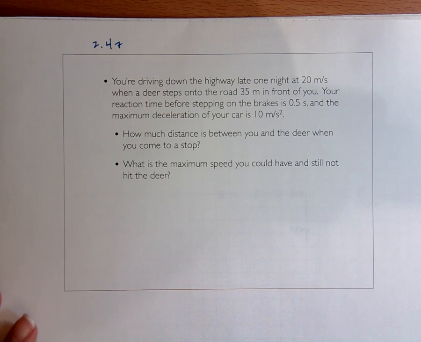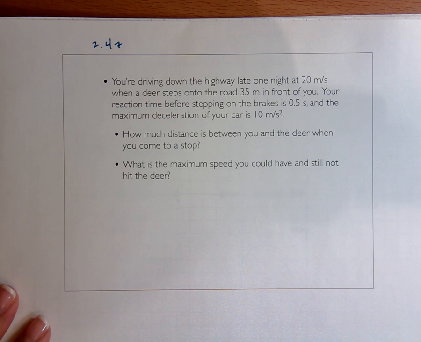Alright, so we are looking at problem 2.47 from Mastering Physics. The problem is this. You're driving down the highway late one night at 20 meters per second when a deer steps onto the road 35 meters in front of you. Your reaction time before stepping on the brakes is 0.5 seconds.